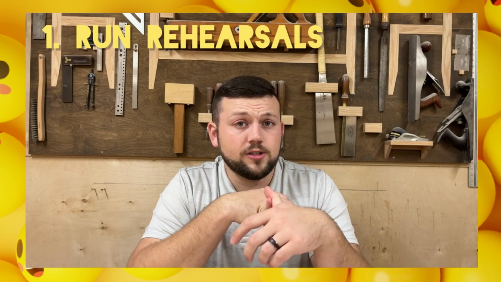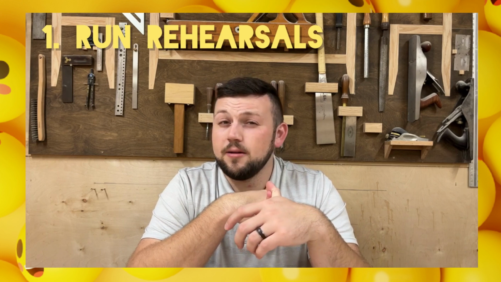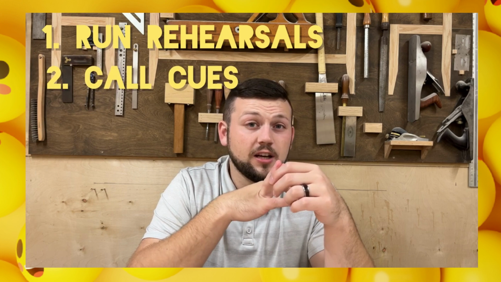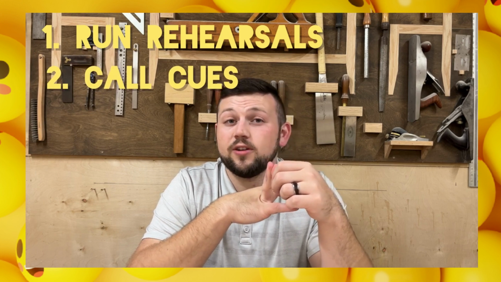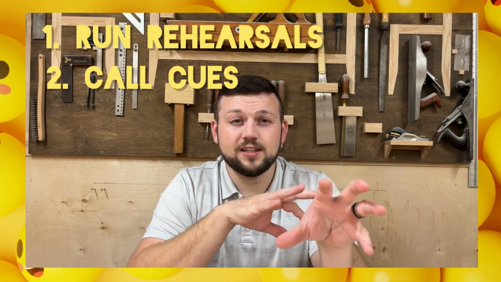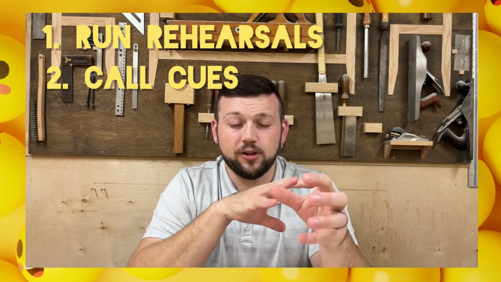They run rehearsals in terms of time, note-taking, and pretty much anything else that can add structure. They call cues, lights, sound, etc. during the run of a show. That ensures that there's like one commanding voice that brings all the elements together properly.